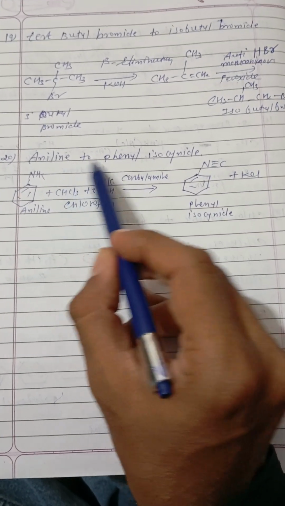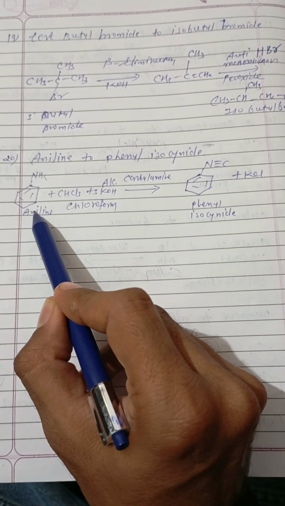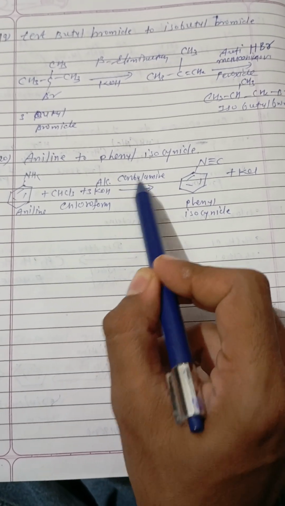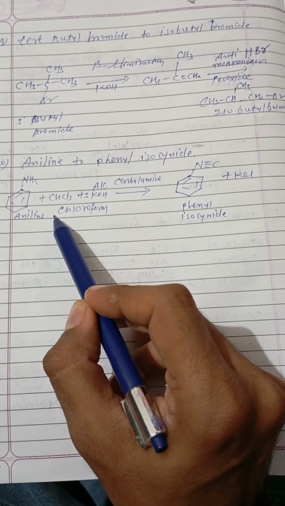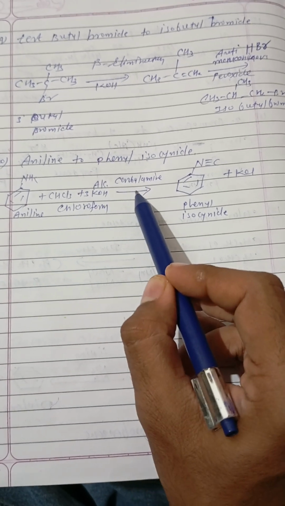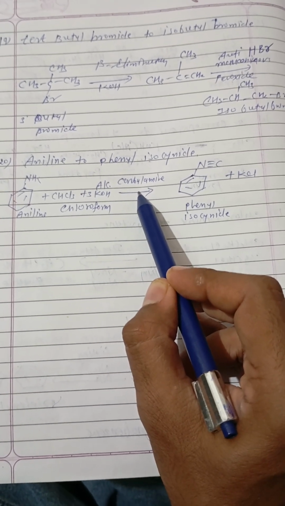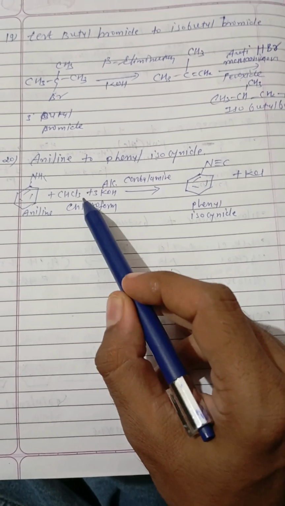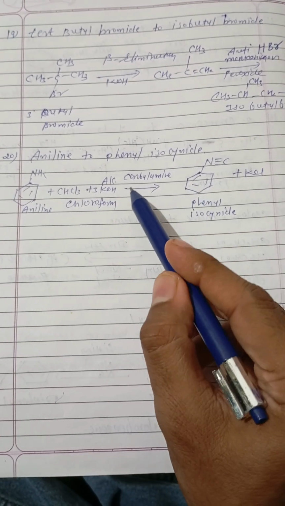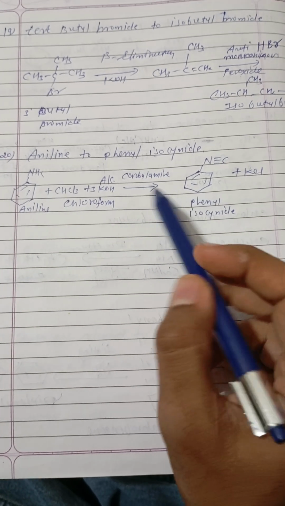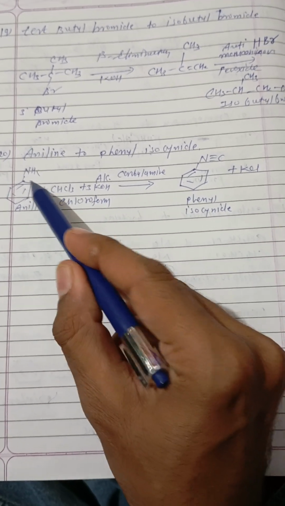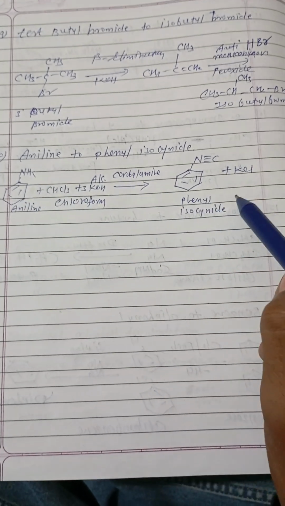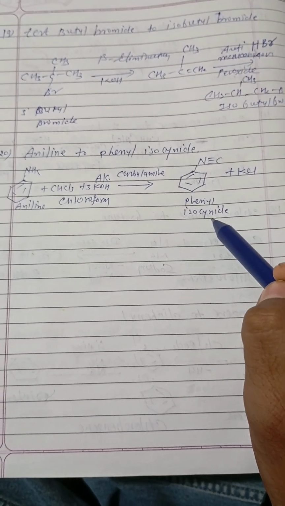Then last one, aniline to phenyl isocyanide. This one is the aniline, chloroform and alcoholic KOH. Carbylamine test is there. According to this test, we have to detect the isocyanide group in the given sample also. So here the simple one thing, just KCl is removed, the remaining thing is also removed. This carbon is attached to the nitrogen, will attach together, will form phenyl isocyanide.